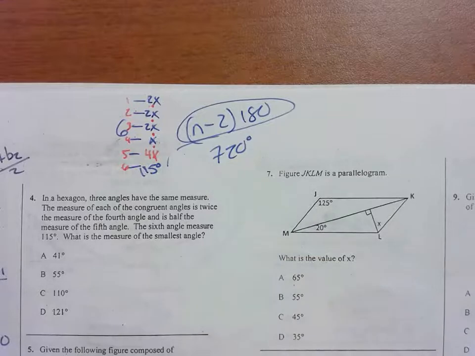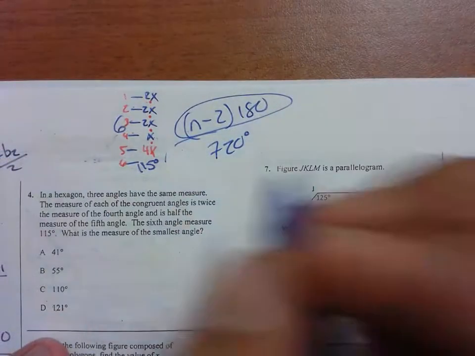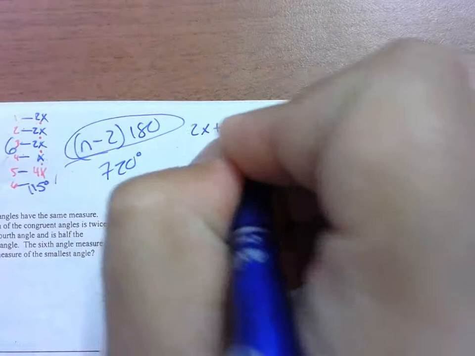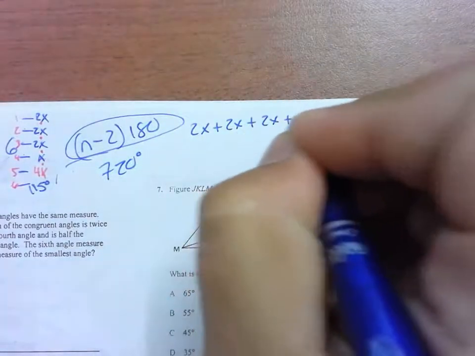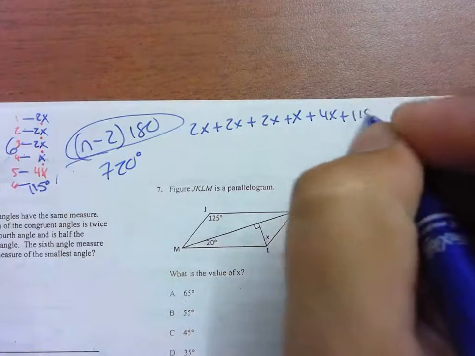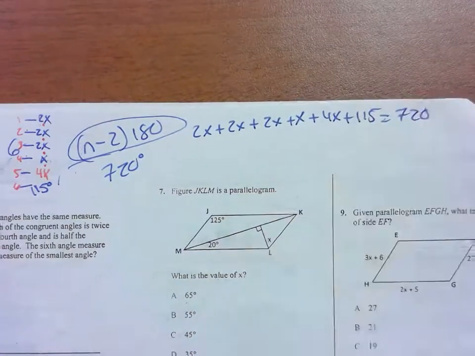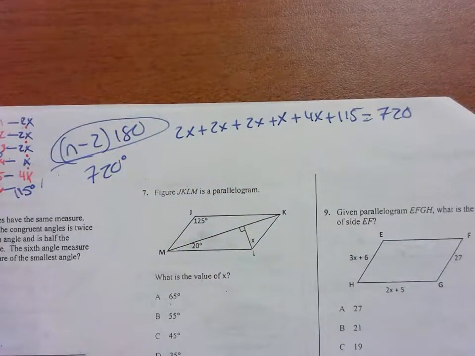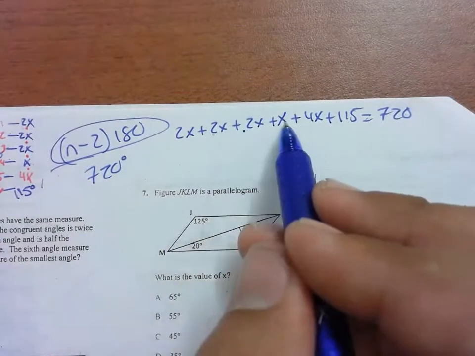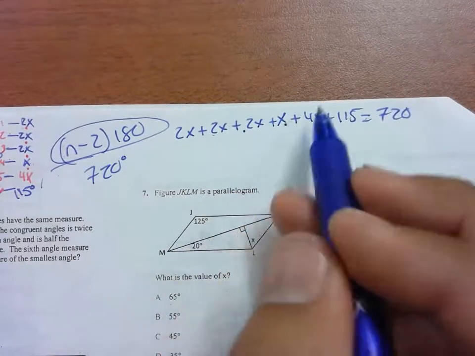Now that we know how much these should equal, just add them up and set it equal to 720. So you have, and this is going to be long, 2x plus 2x plus 2x plus x plus 4x plus 115 equals 720. Combine them: 2, 4, 6, 7, 11.